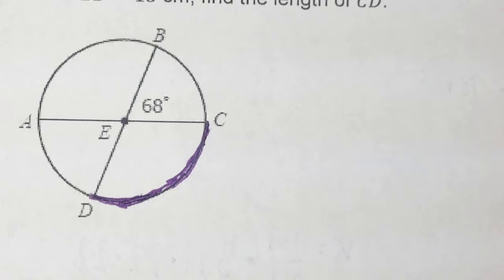No. The diameter is the entire thing. So you have just 68, and so it's just one length.